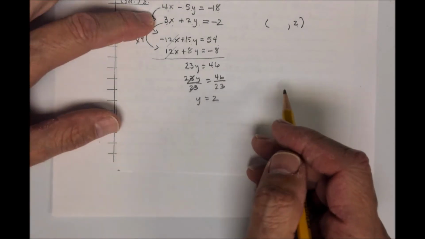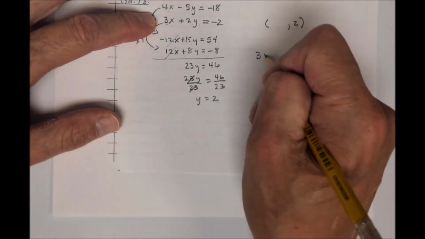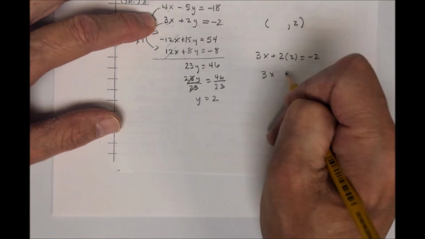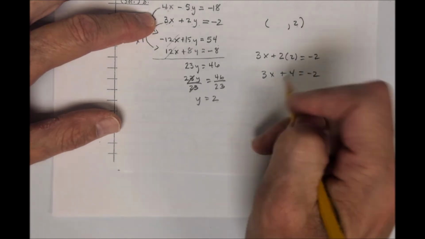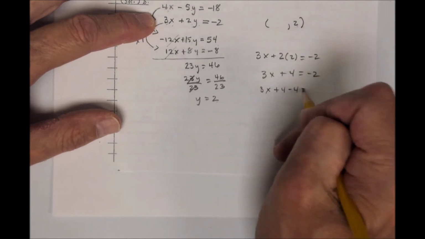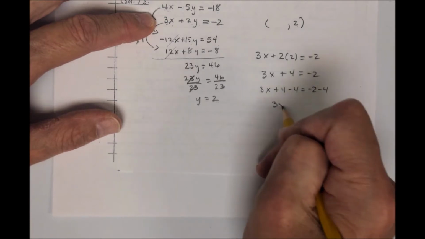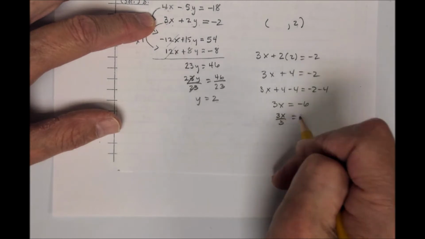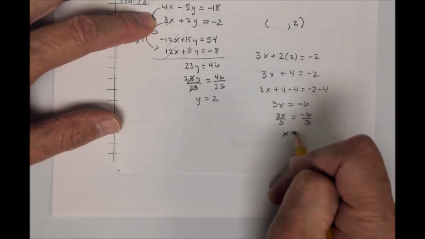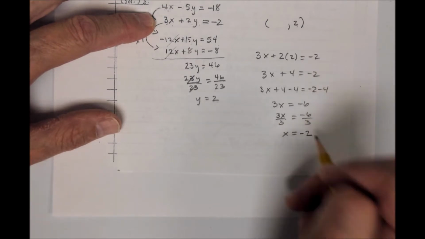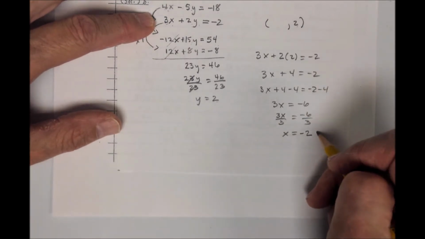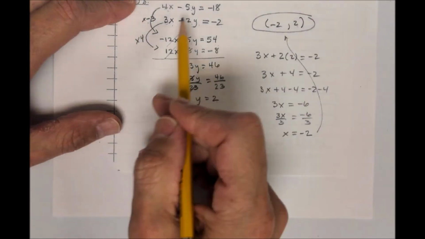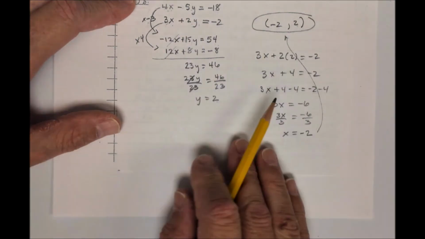Just for the heck of it, I'll plug it into the bottom one here. 3x plus 2 times y, which is 2, equals negative 2. 3x plus 4 is equal to negative 2. I'm going to subtract 4 from both sides. See all the steps? Really got to be alert, focused, and careful not to make a mistake because there are so many steps. One mistake, especially early on, is going to mess up the whole problem for you. And I get x is negative 2, which goes right there. And there's my answer. And again, you can plug negative 2 in for the x and a positive 2 in for the y and see if you don't get a true statement.